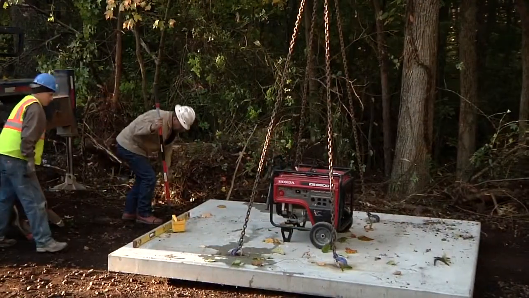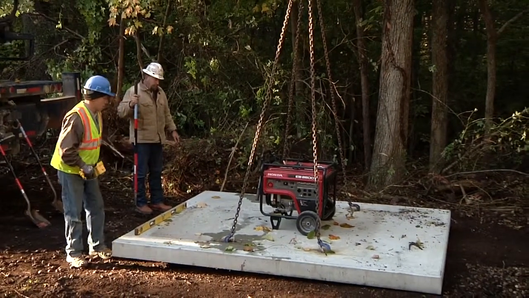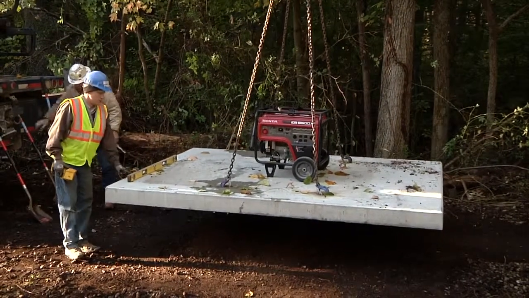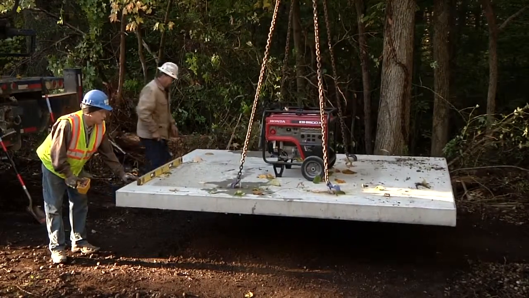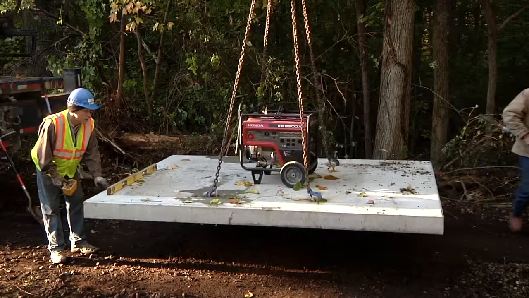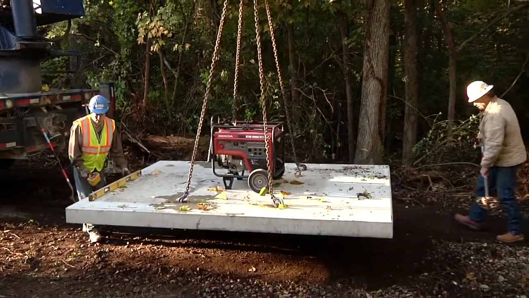What they're doing now is they're setting the pad down without continuous support to determine what it's going to take to make it level. Then they'll continue to place fill material underneath the pad, so it will set on a level foundation. They'll move the pad out of the way now while we move rock into the proper location.